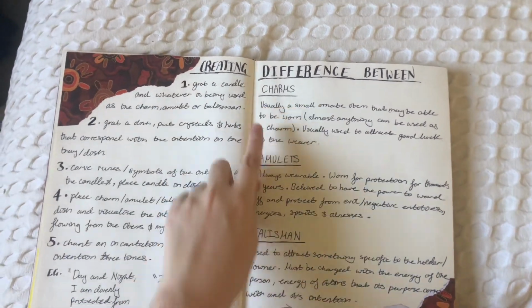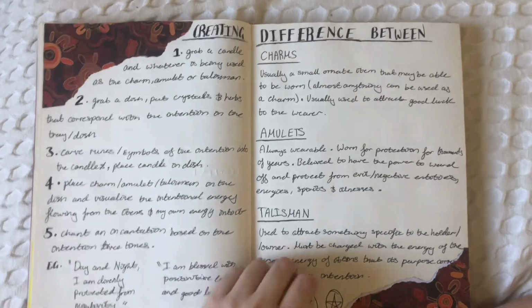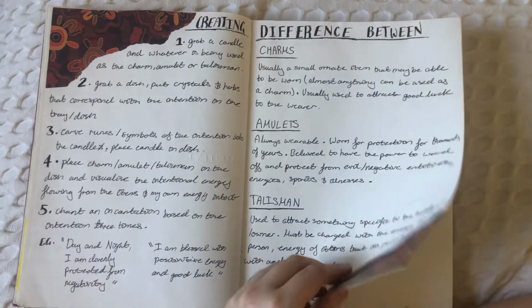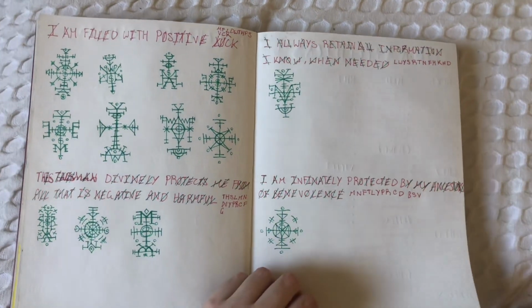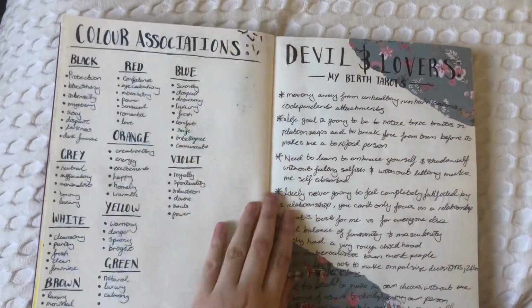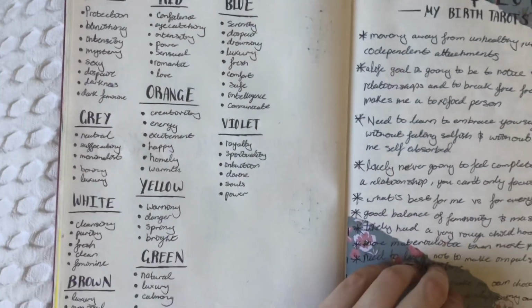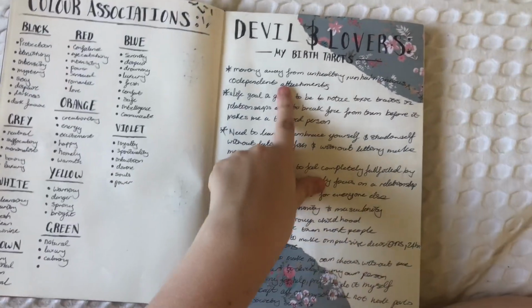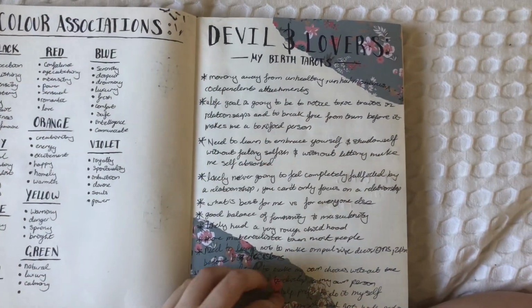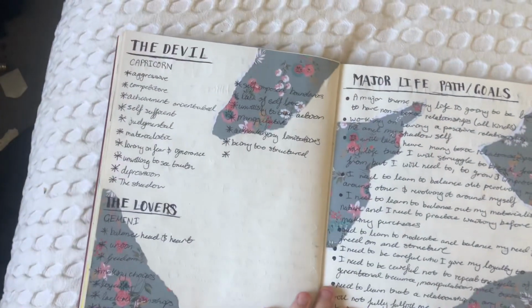Difference between charms, amulets, and talismans, and then just a very simple spell to create those things. Me trying to decide on sigils. Really like how a lot of these turned out, but they're a bit too complicated. My own personal color associations. Devils and Lovers, which is my birth tarot. So I've got a fair bit on this actually. Yeah.